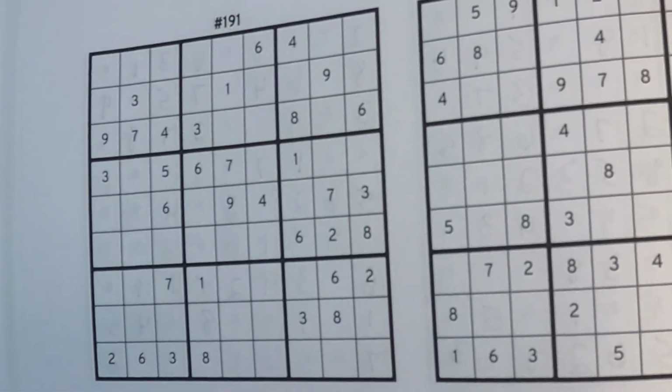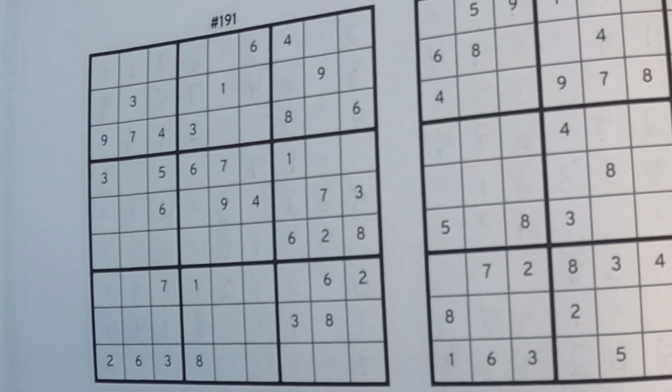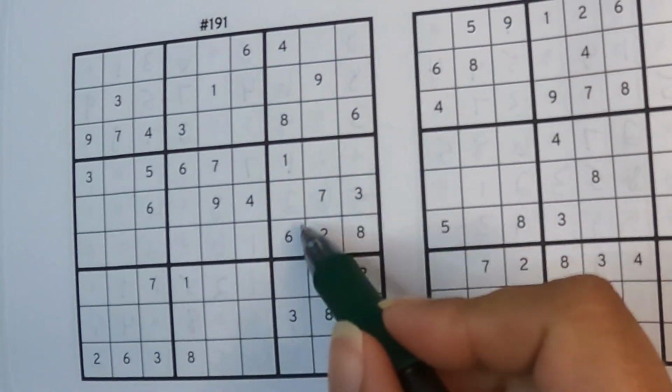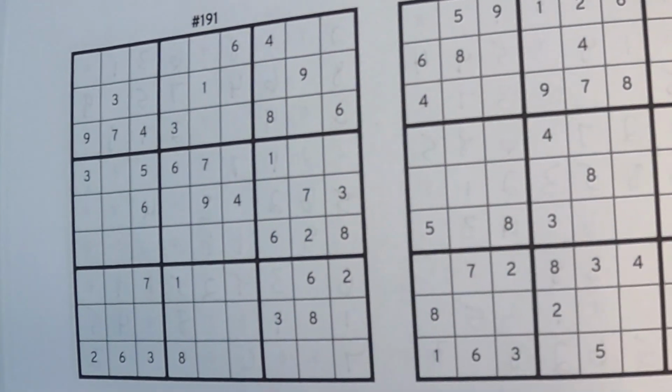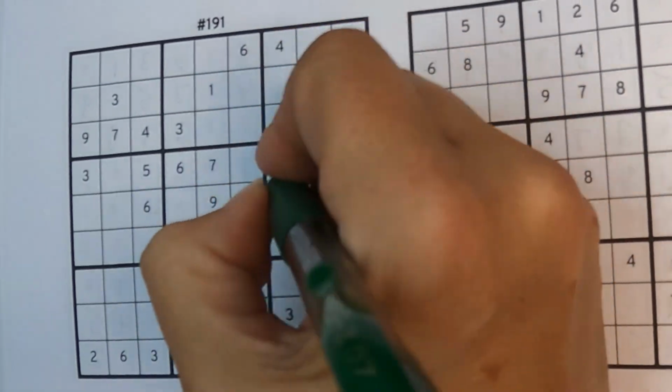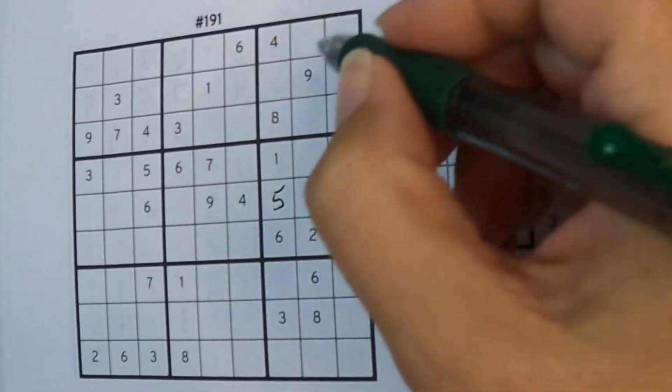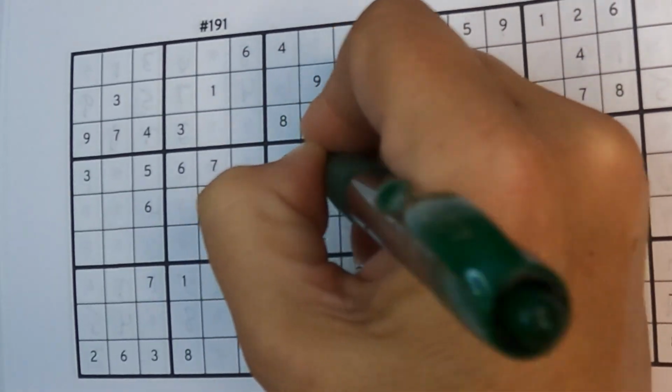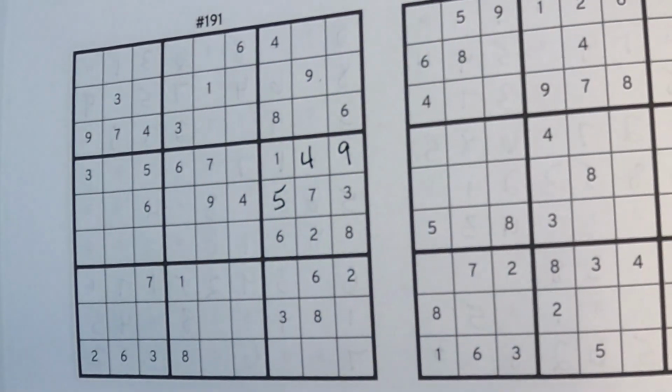Looks like today we're doing puzzle number 191. If we start with this box, we're missing 4, 5, and 9. We've got 4 and 9 here, so this is our 5. 9 here, so 4, 9.